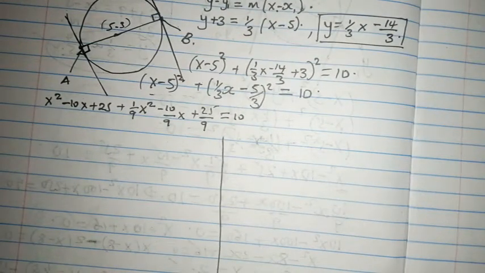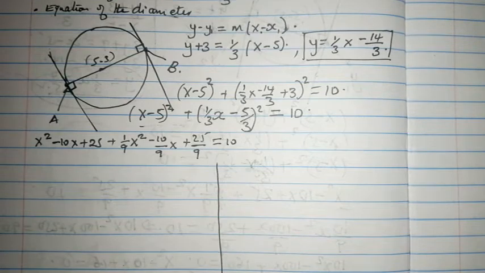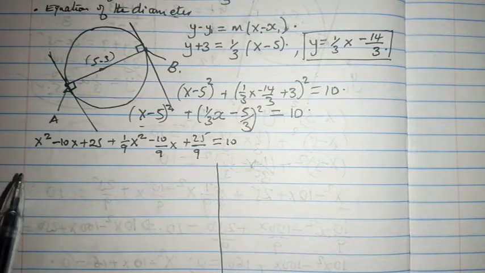we have that equation, and that equation can now be solved by collecting the like terms.